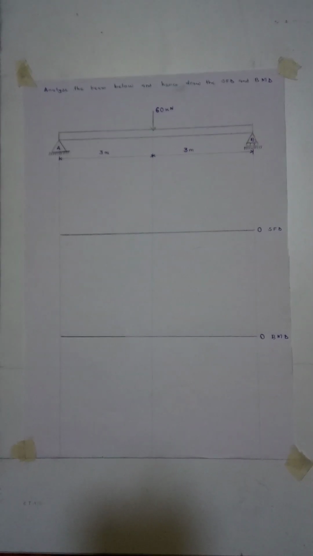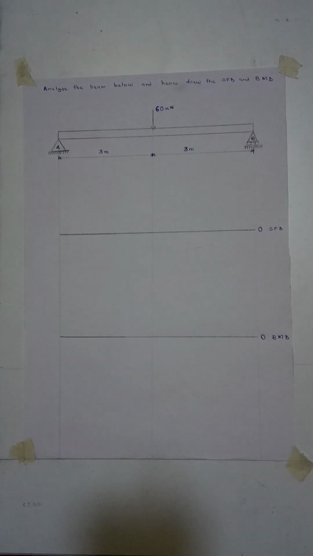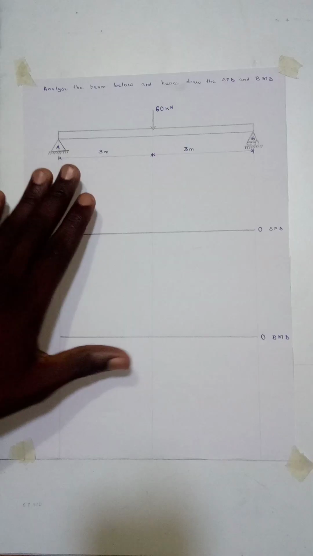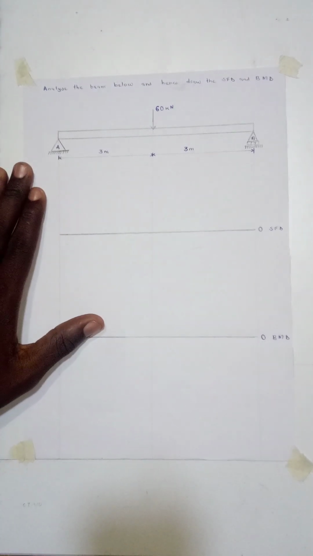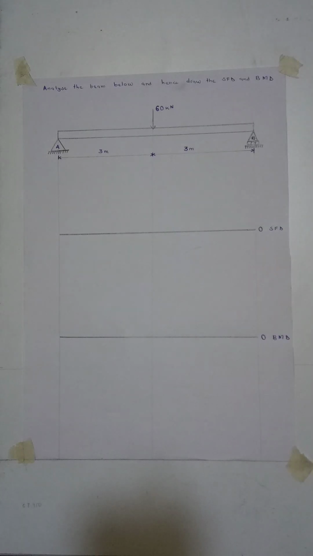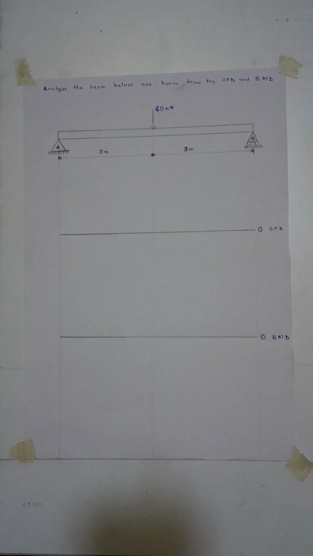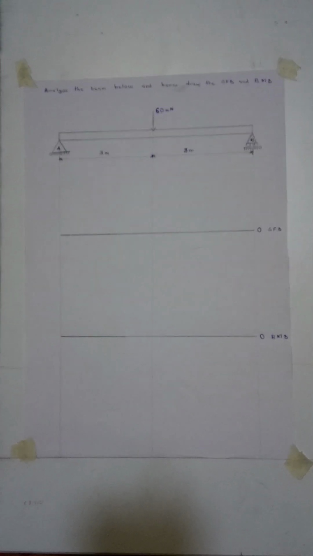As you can see, we have a beam, and the question says, analyze the beam below and hence draw the shear force and bending moment diagram. You have a simply supported beam, and it is loaded at the mid-span with a point load.